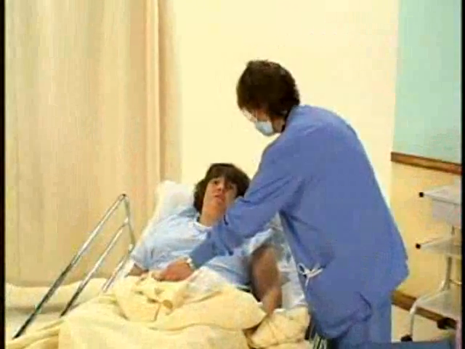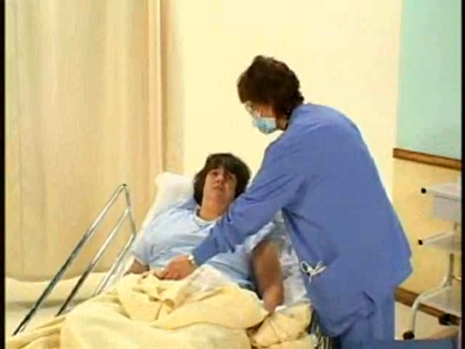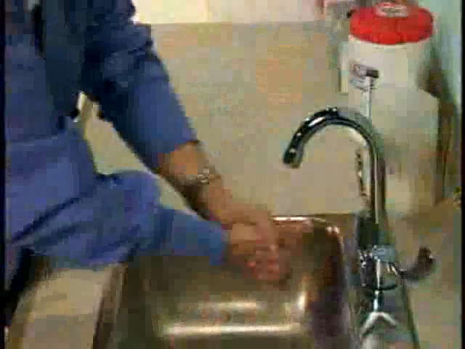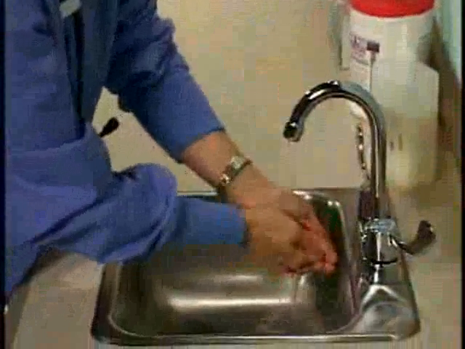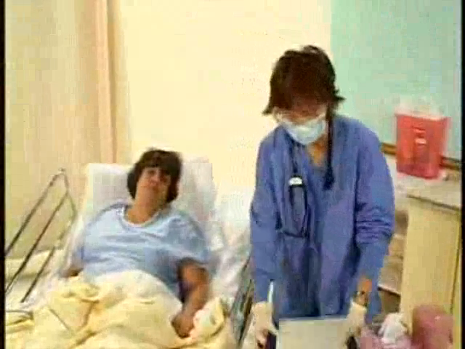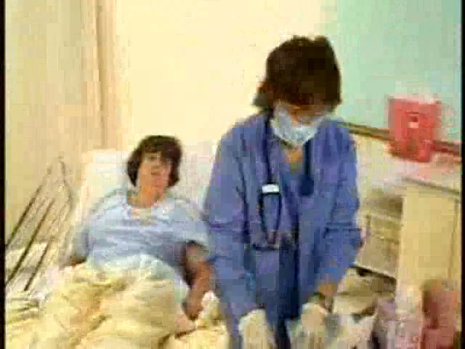Position the client in an upright position for better expansion of the lungs. Assess the client as appropriate. Wash your hands before setting up the nebulizer. Verify the medication the 3rd time and then prepare it for administration.